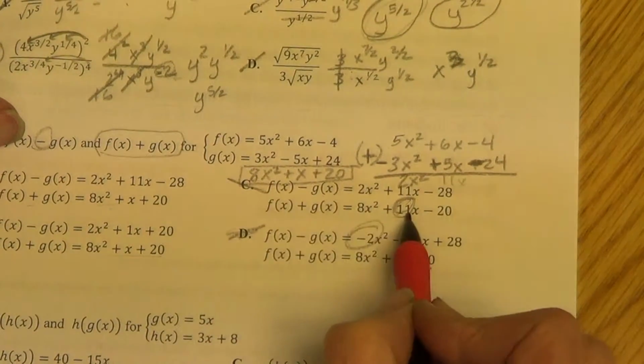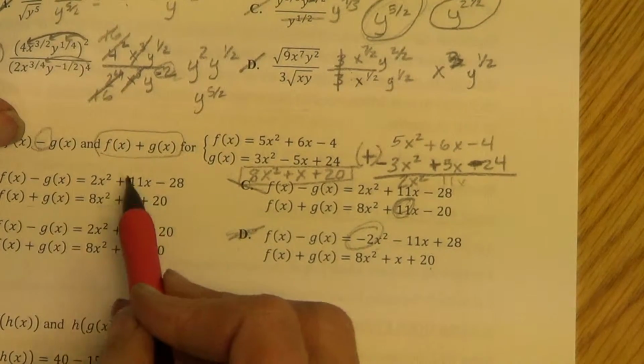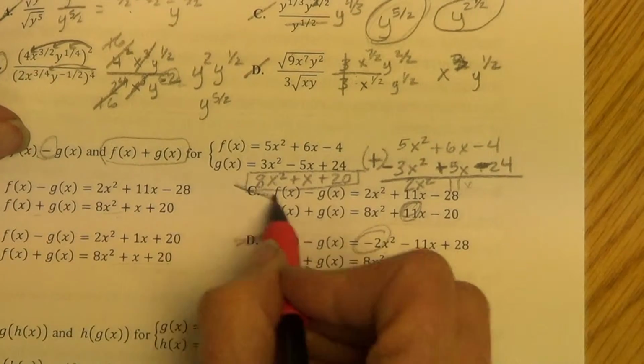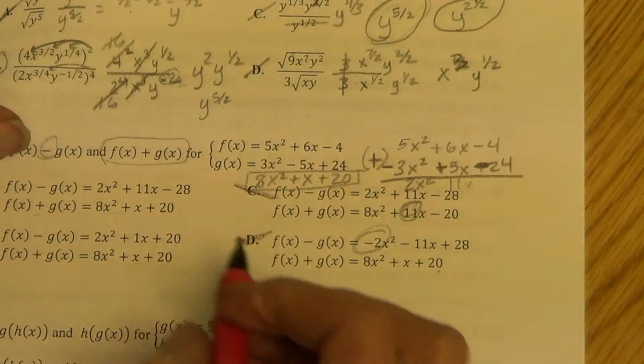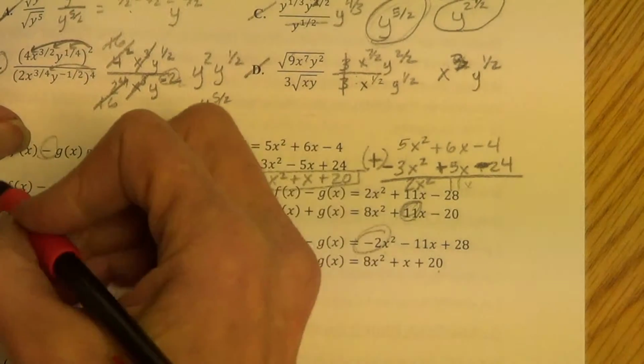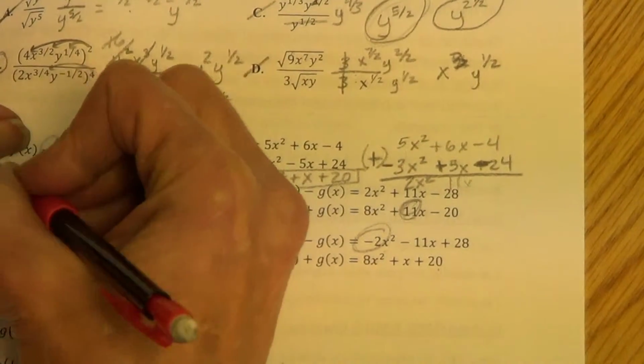Nope, that guy was already wiped out for the other one. Let's find it right here. Okay, so 11. That's why I say eliminate clearly why you've canceled them out. There we have the 11x. That's a 1x, so we know this is the real answer.